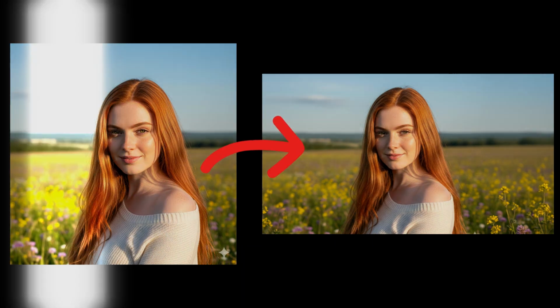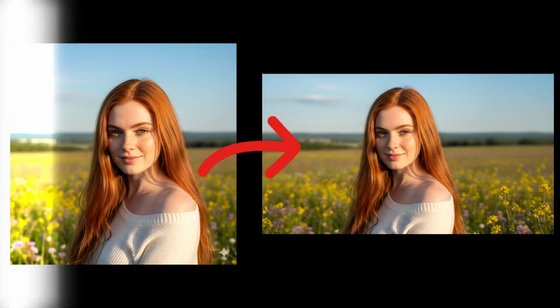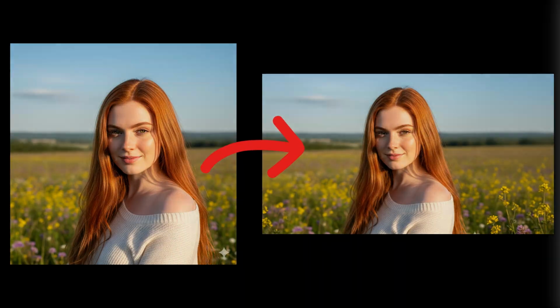Do you want to change aspect ratio in Nano Banana AI but you don't know how to do it? Then this video is for you.